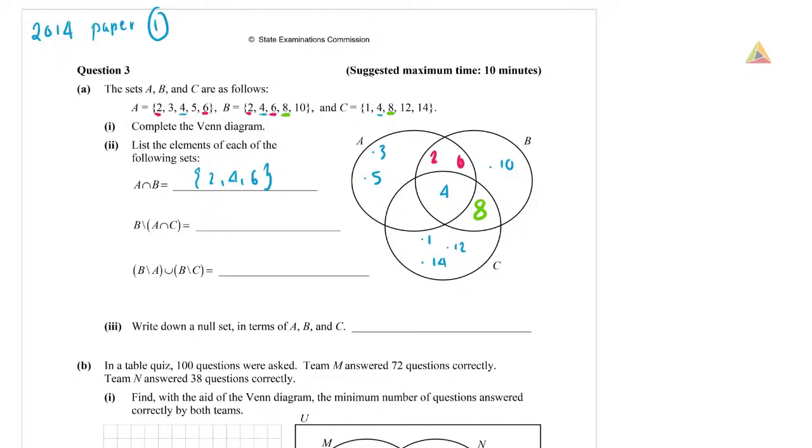Now the next part, B without A intersection C. So B without A intersection C. If we write down first of all what's in A intersection C, in A intersection C is only going to be the number 4 actually. So B without A intersection C is going to be 2, 6, 8 and 10.